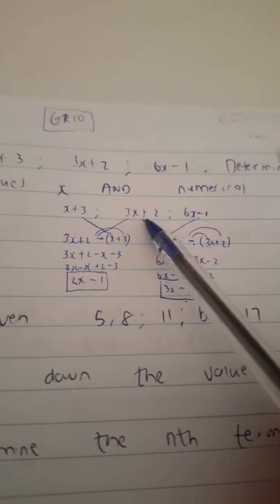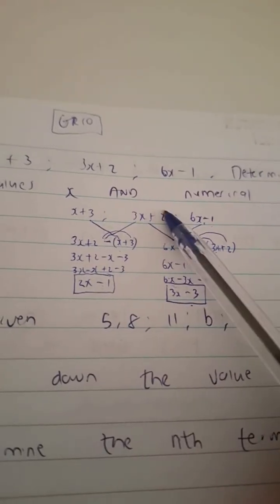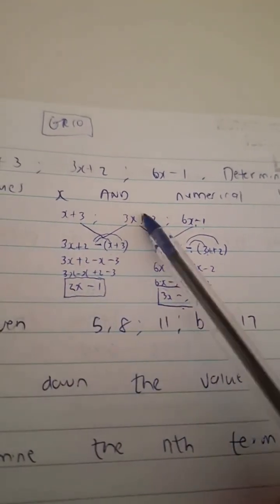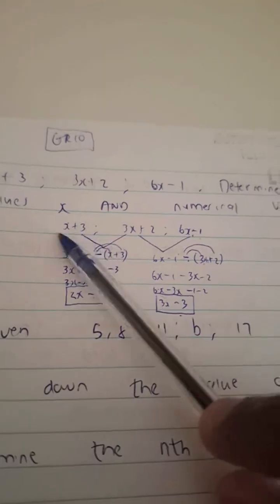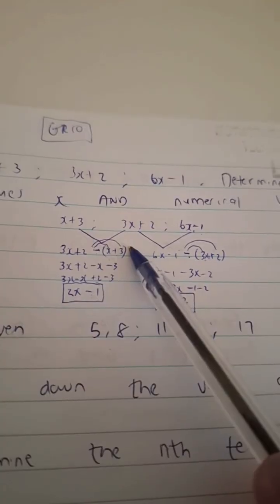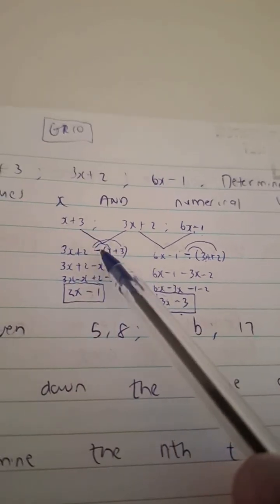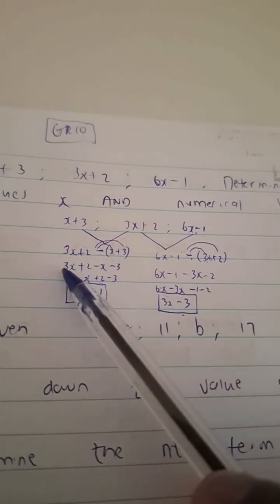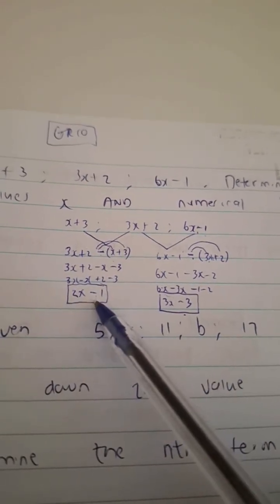So I hope you understand what we've done here. We in essence got the expression for T2 minus T1: 3x plus 2 minus x plus 3. Why do we put the x plus 3 in brackets? Because the negative sign will affect both terms. It's a binomial, but as a monomial term, we put it in brackets. We distribute the negative sign, we get negative x minus 3. Then we add the like terms. 3x minus x gives us 2x, plus 2 minus 3 gives us negative 1.